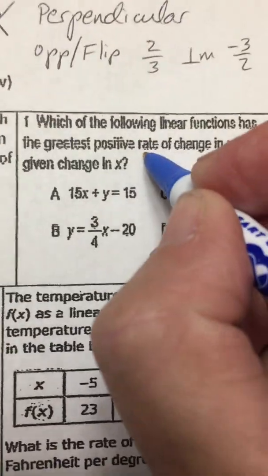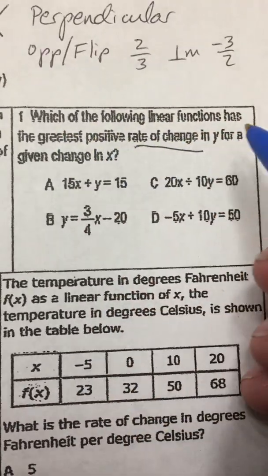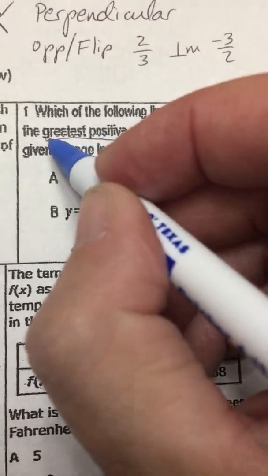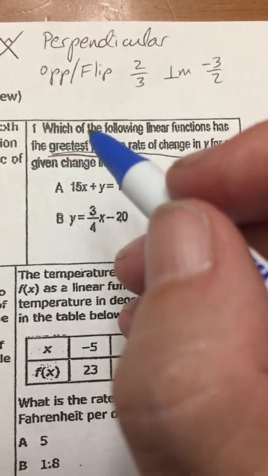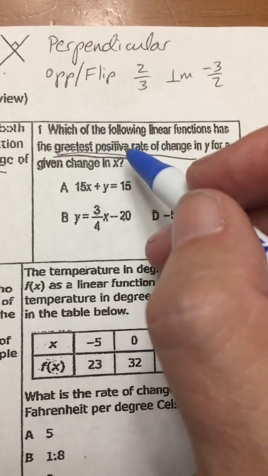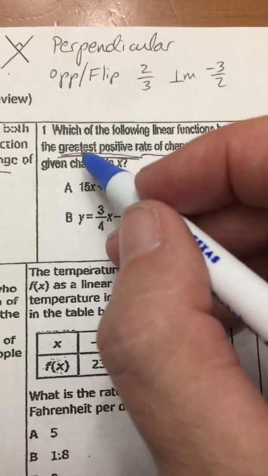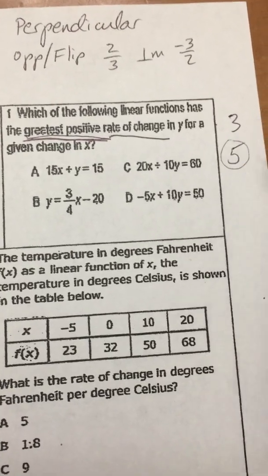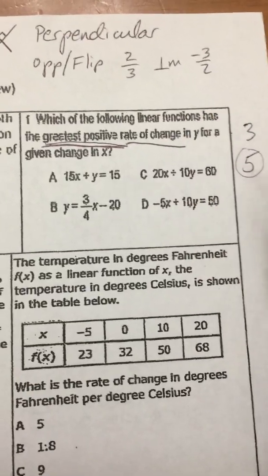So again, the question is find the rate of change. Now, it didn't just say rate of change, though. If you read this carefully, it says, which of the following linear functions has the greatest positive rate of change, right? So they didn't ask me for just what's the slope of one. They asked me which one of these has the greatest positive change. So are we interested in the negative rates? No. If it has a negative slope, I'm going to cross it off. I just want to know if it's positive. And if it's positive, greatest means biggest. So if one has a slope of 3 and one has a slope of 5, which one is the biggest? The greatest one would be a 5. So I'm looking for the positive slopes only, and which one is the biggest.